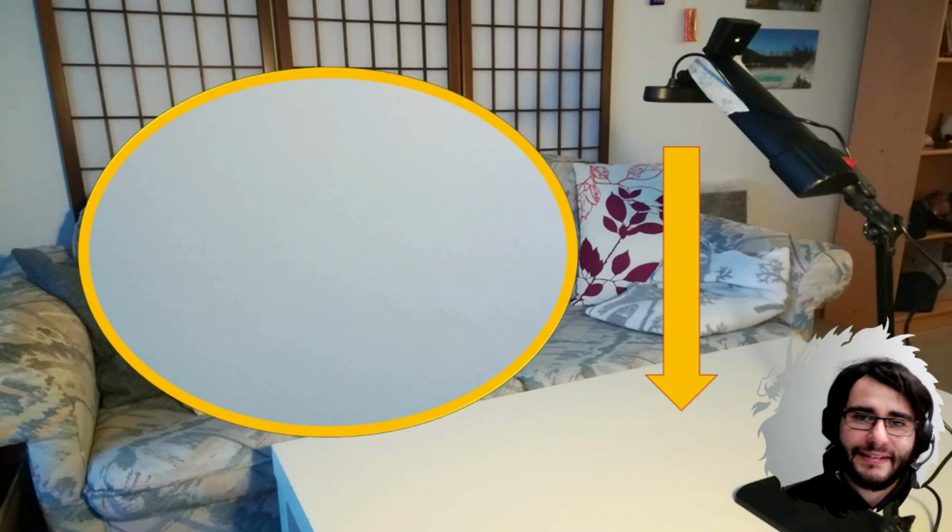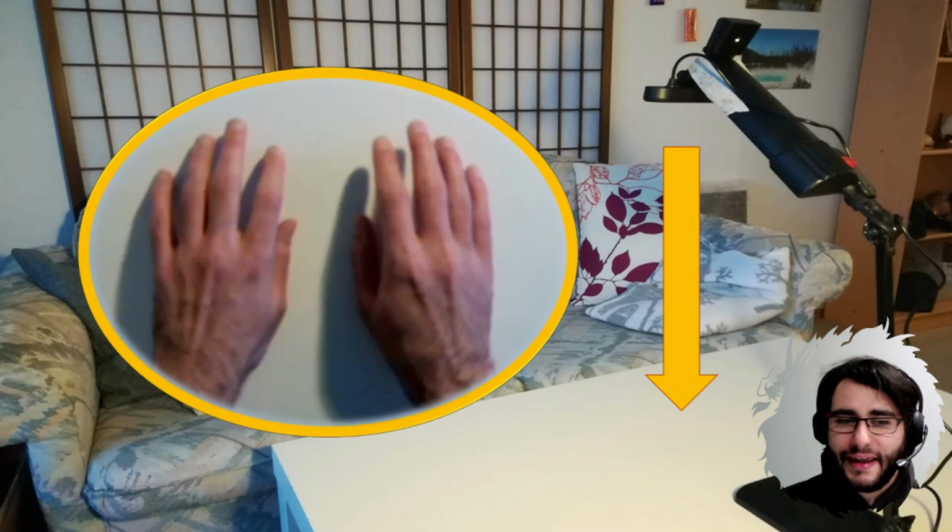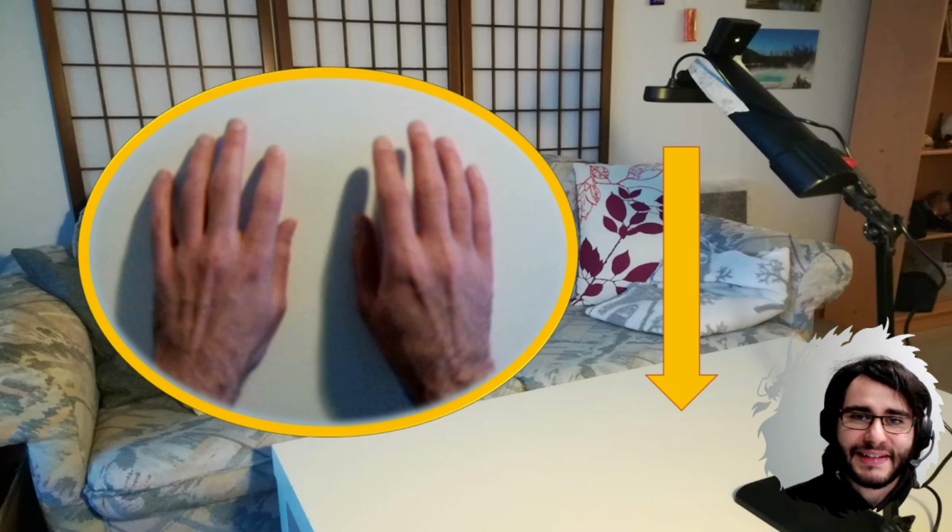So it's a blank canvas, if you will. And I can put my hands there, and then it kind of looks like this above view that you usually see in YouTube videos where people do arts and crafts with their hands, or build something, or play a piano. That's kind of my ultimate goal for this project.